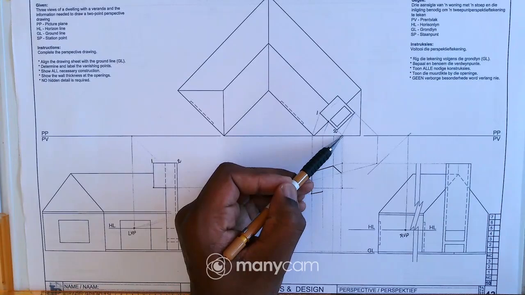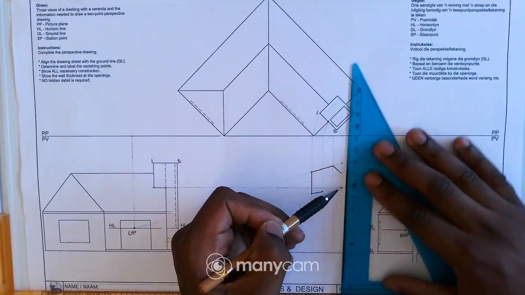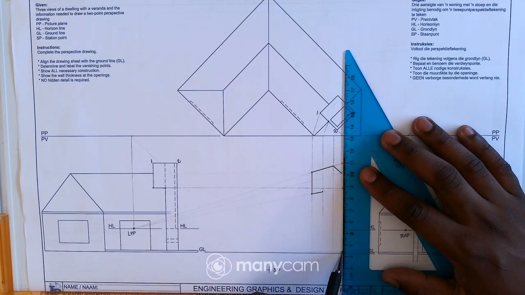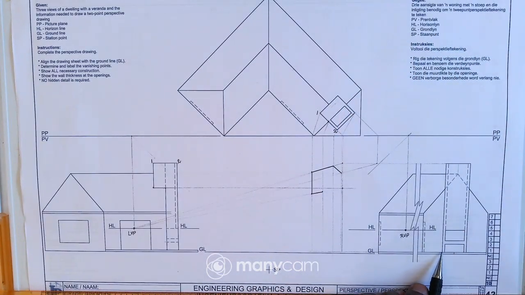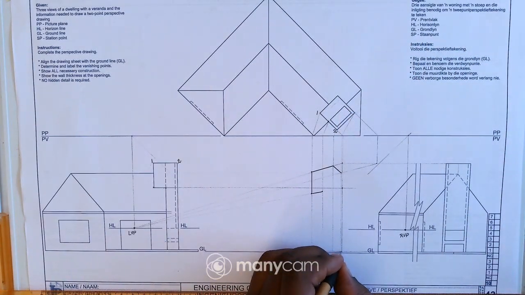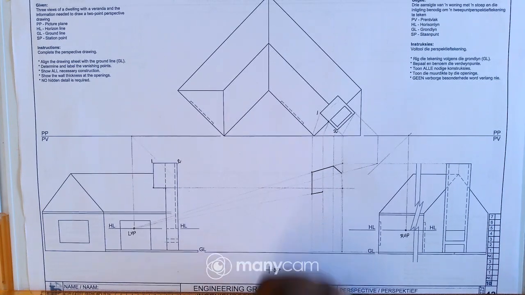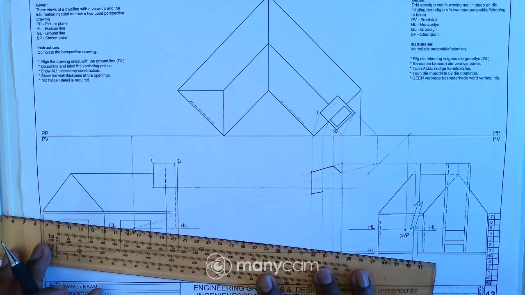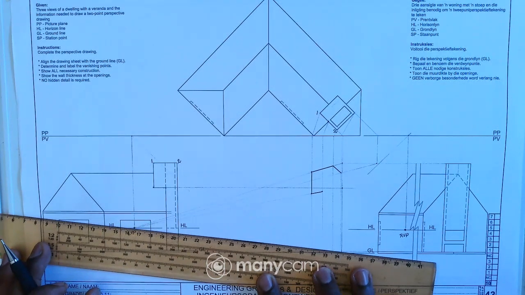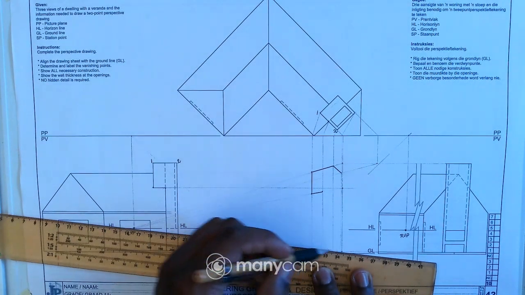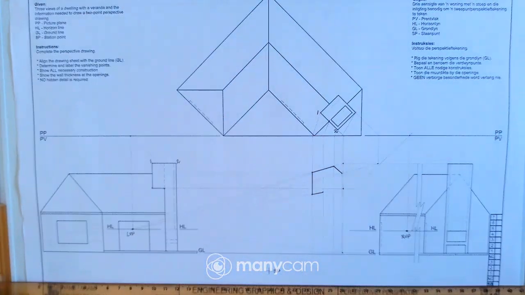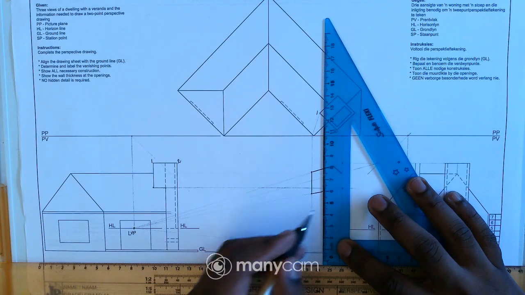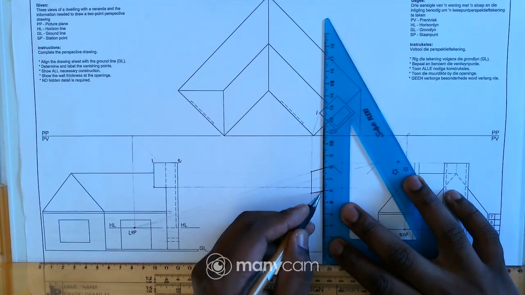I'll have to extend that line down to the height of the stoop, maybe this one here. So where they intersect, it's a point, so I'll take this point to my LVP. So I'll just take this point to the LVP like that.